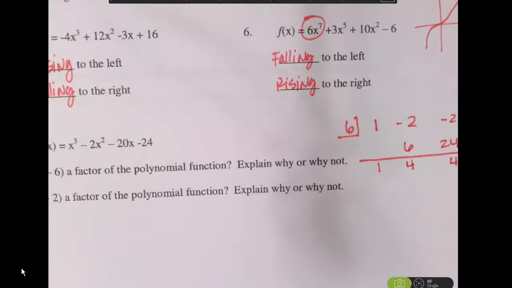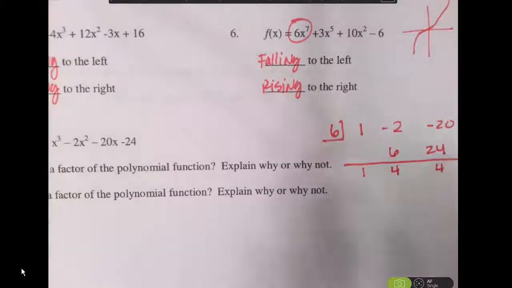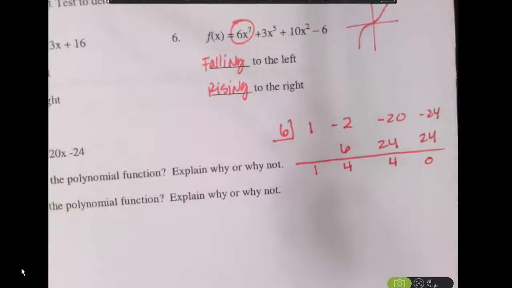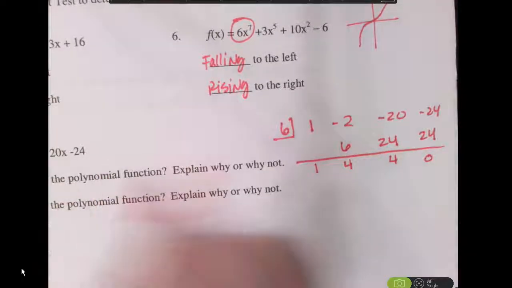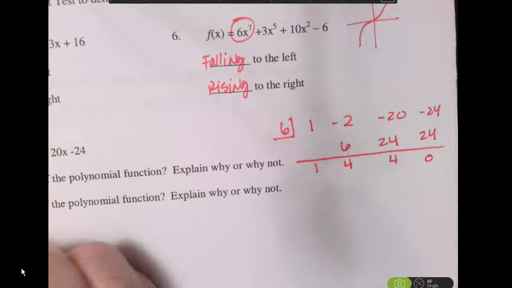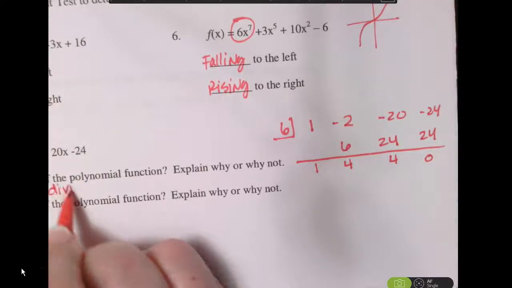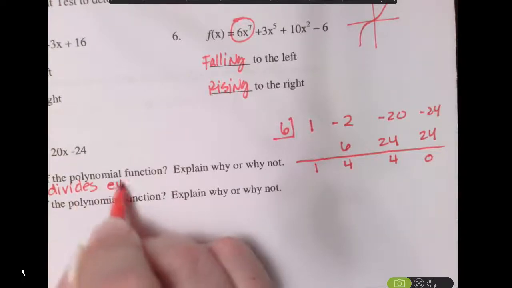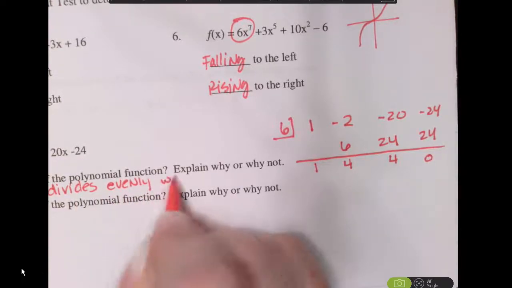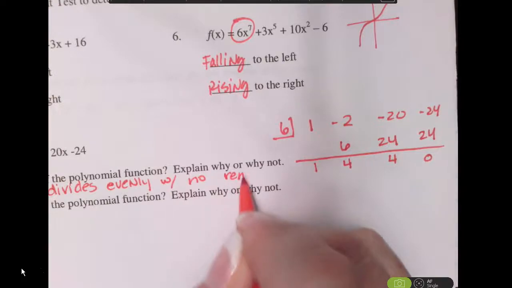And then as I do my synthetic division, I get a 0 remainder, so that says yes, 6 divides evenly with no remainder.